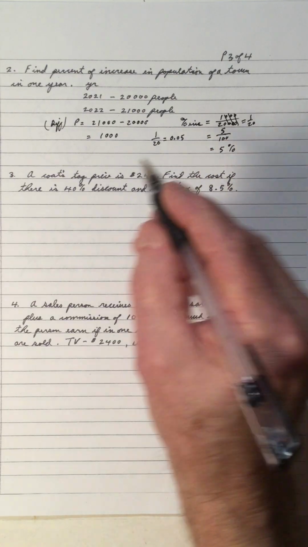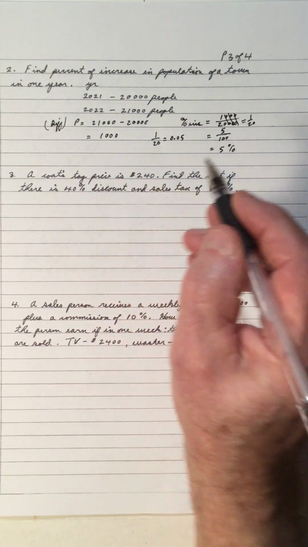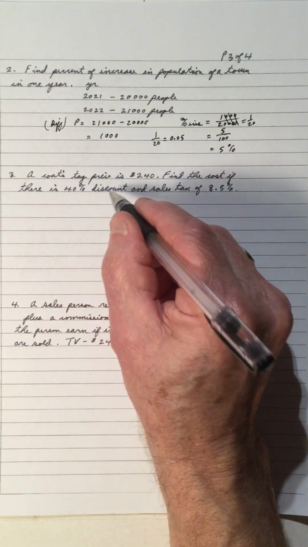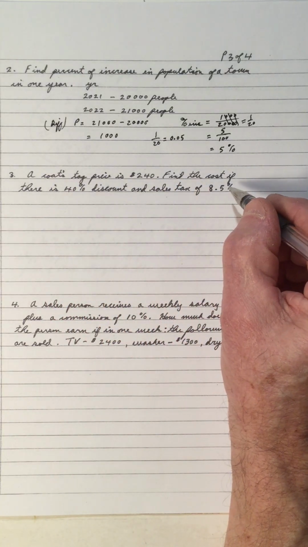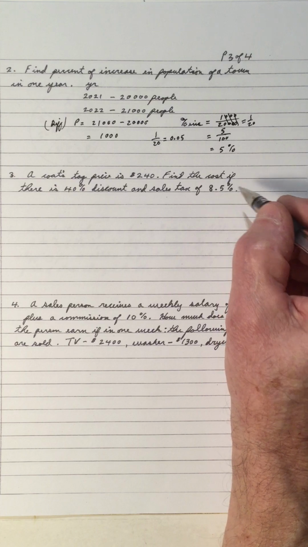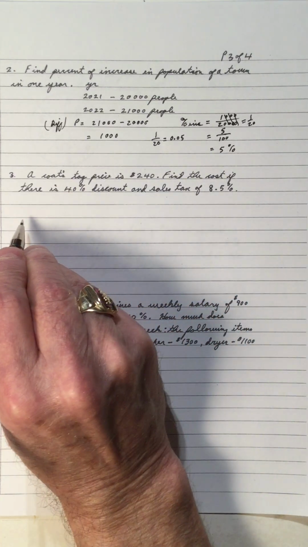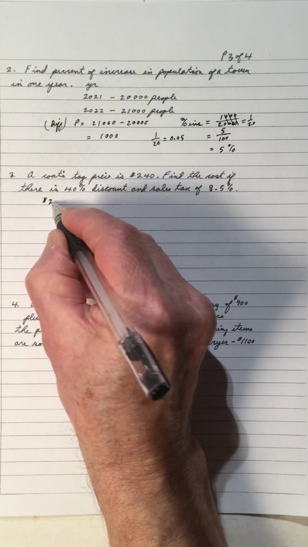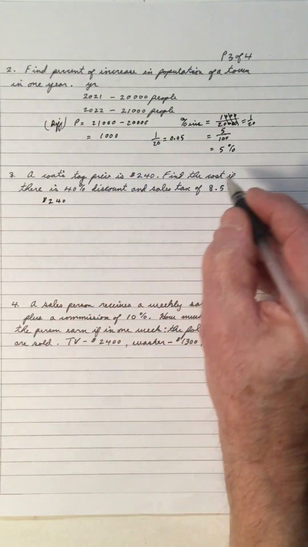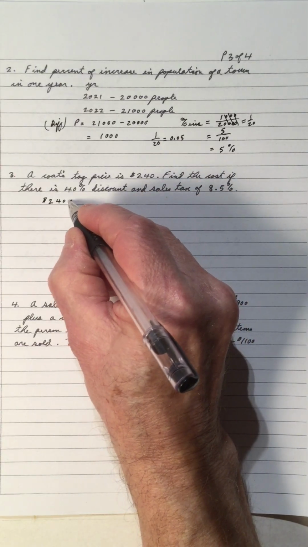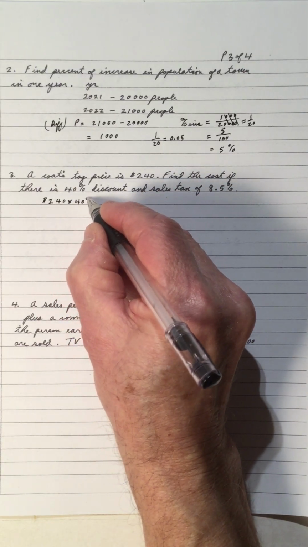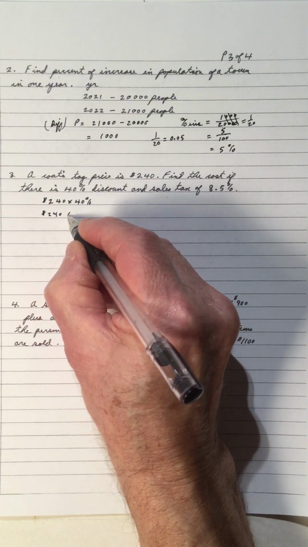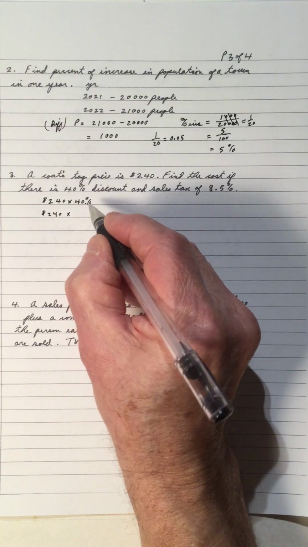Number 3, a coat tag price is $240. Find the cost if there is a 40% discount and a sales tax of 8.5%. So the price of the coat. The price of the coat is $240, and you get a discount of 40%. So that's $240 times 40%.